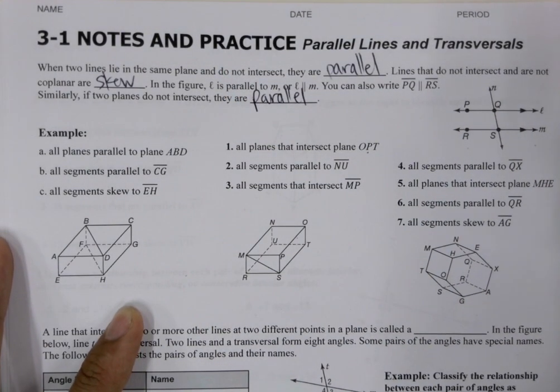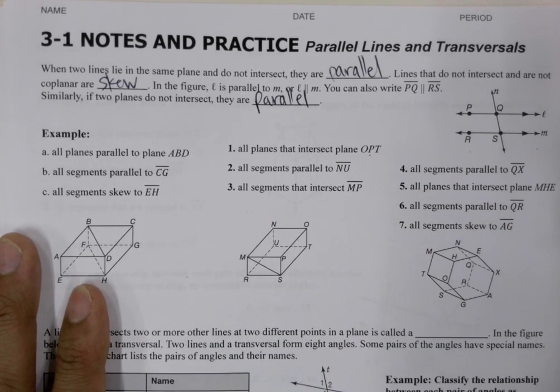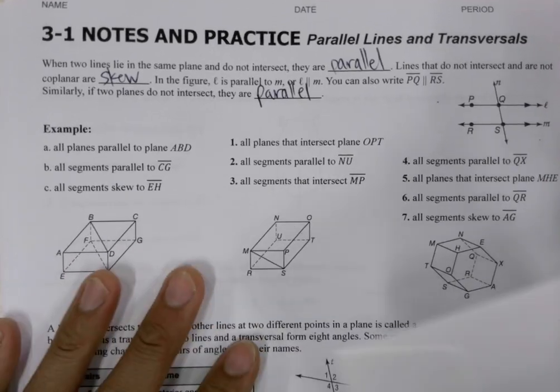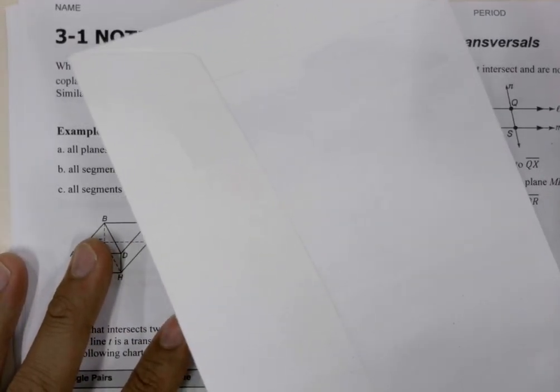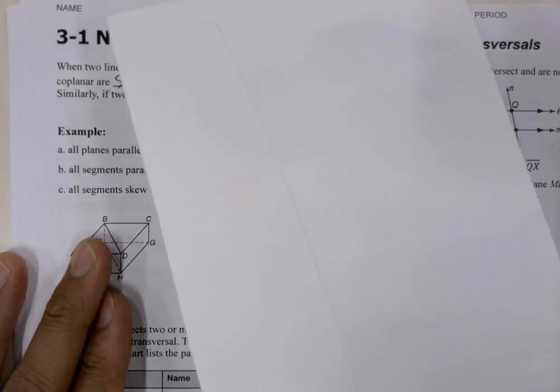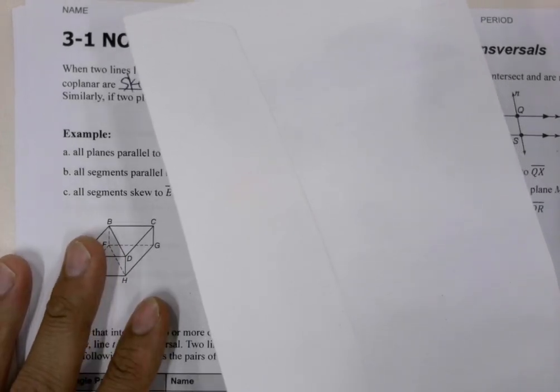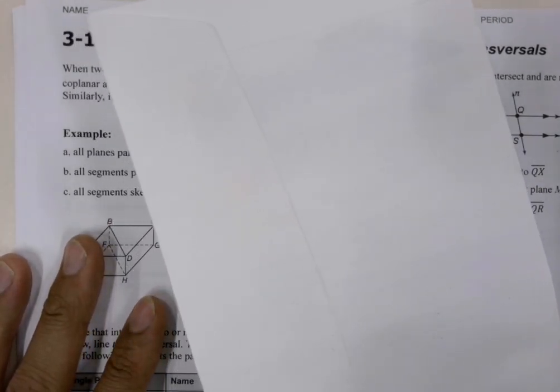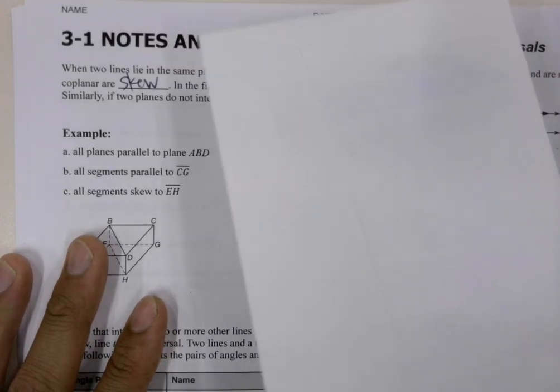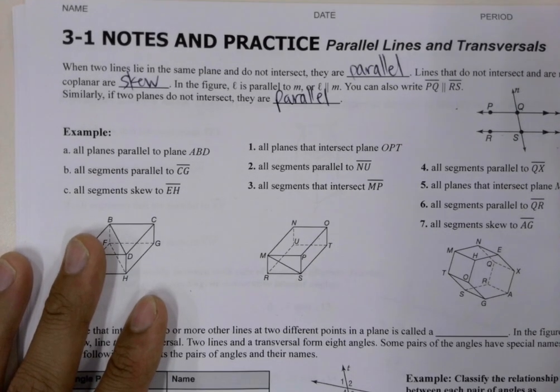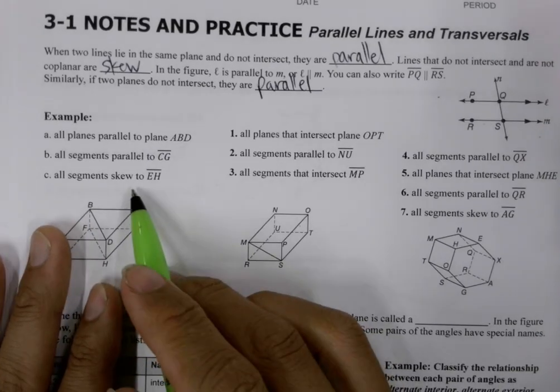Okay, so if you can imagine two pieces of paper on top of each other, right? So here's a plane, this piece of paper, and then this envelope is another plane that's just an inch or two above the piece of paper. These two planes are parallel and they never intersect, right? So let's go ahead and look at some examples here.